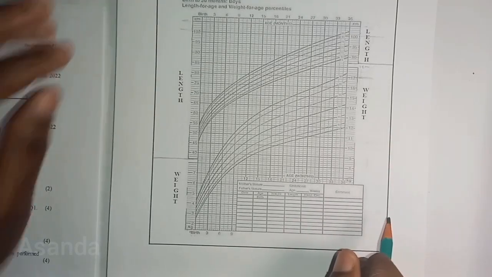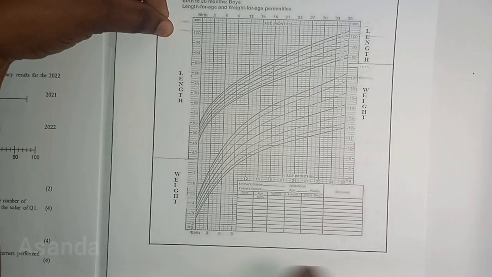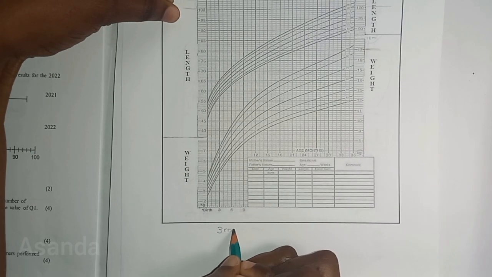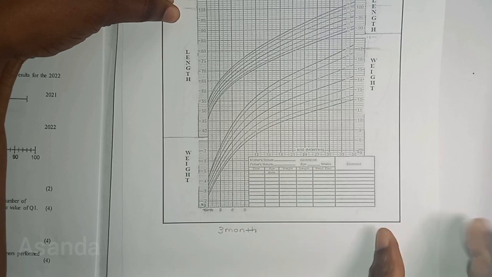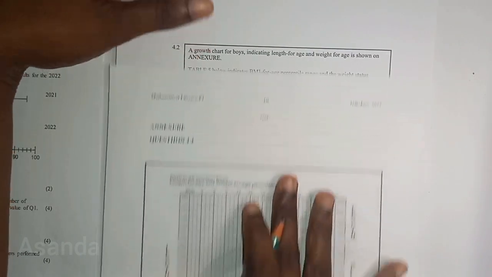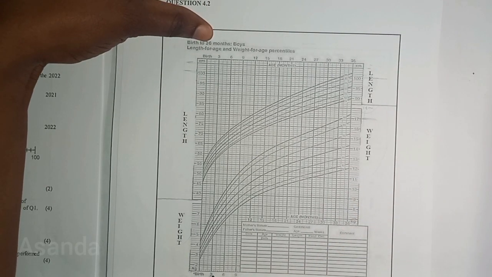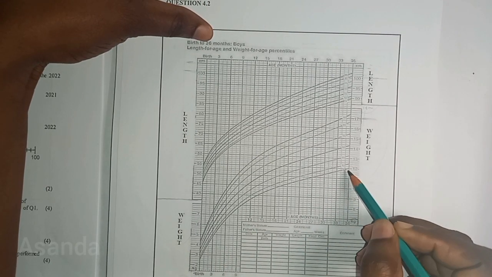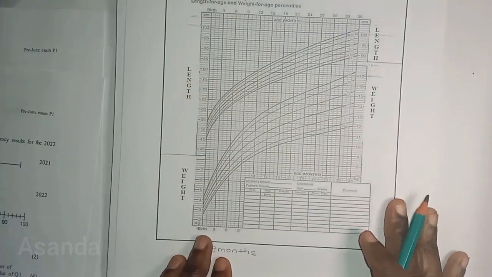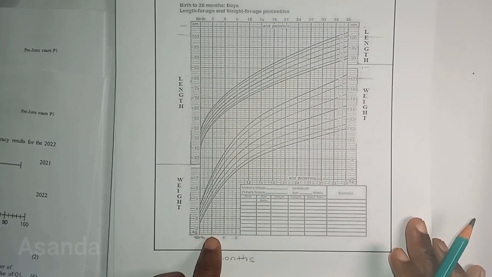Okay, so let's go ahead and just try read it. So let's go for 3 months. Let's say the child is 3 months. And I read there that it says if the child is on the 5th percentile, they are underweight. So I'm going to try and find a 3-month baby. So there's 3 months and 5th percentile, there's 5th percentile. So how would you read that? If you're given 5th percentile and you're given 3 months and you want to know the weight of the child.